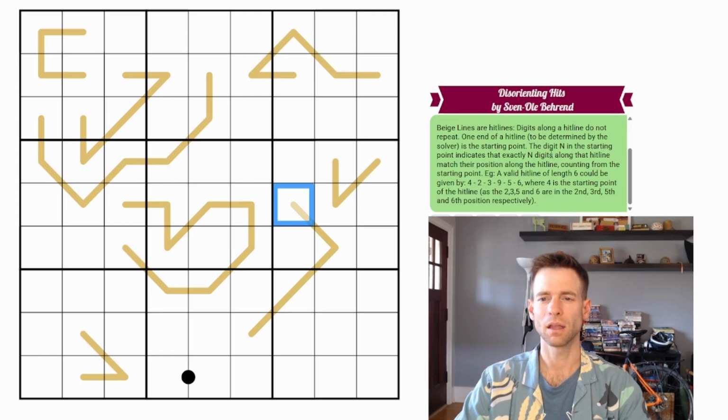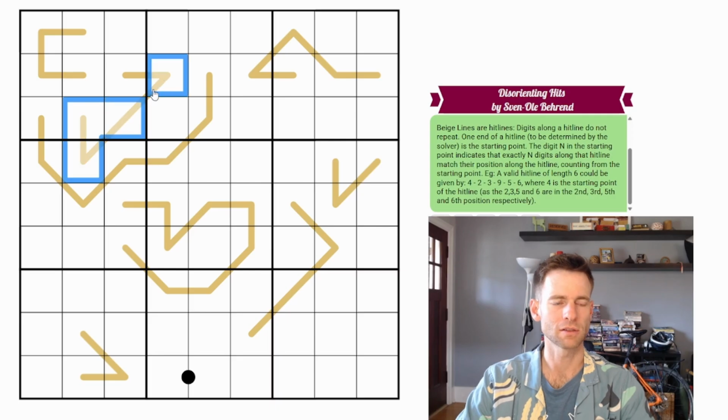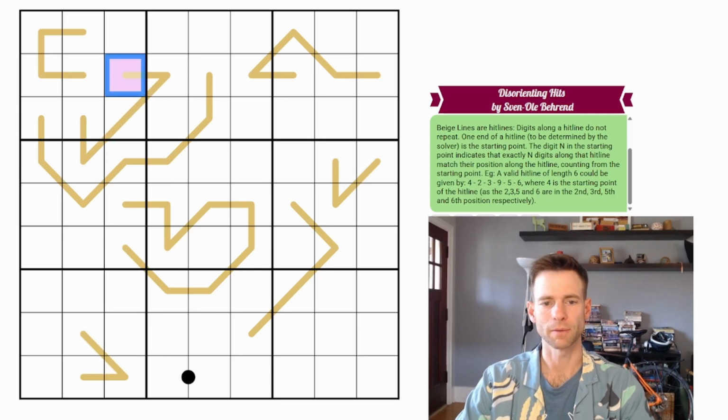The digit n in the starting point indicates that exactly n digits match their position. Yes, okay, because the 2 matches its position. It's the second position. The 3 matches its position. Like, is there a 6 one I can use for an example? No, not really, but like, maybe I'll use this one. This is a 5. Let's say this one's the starting point.